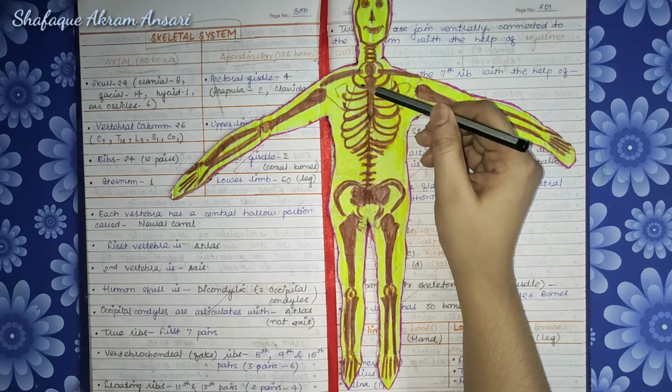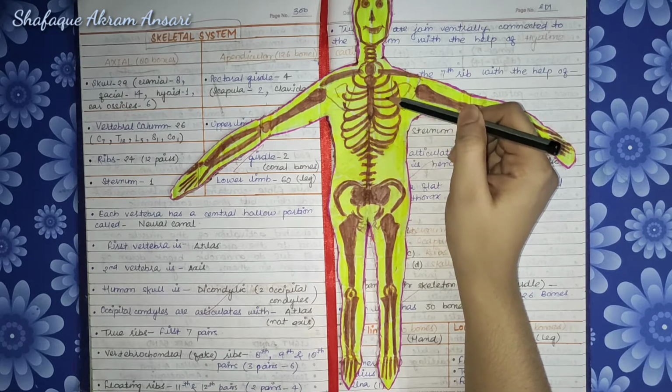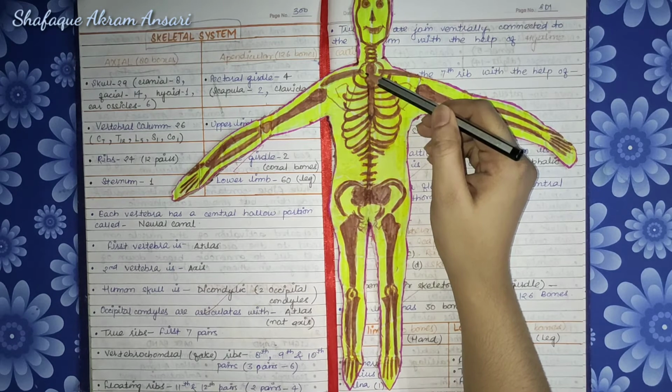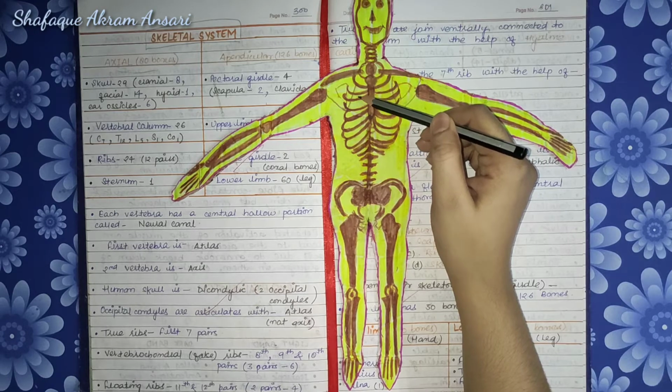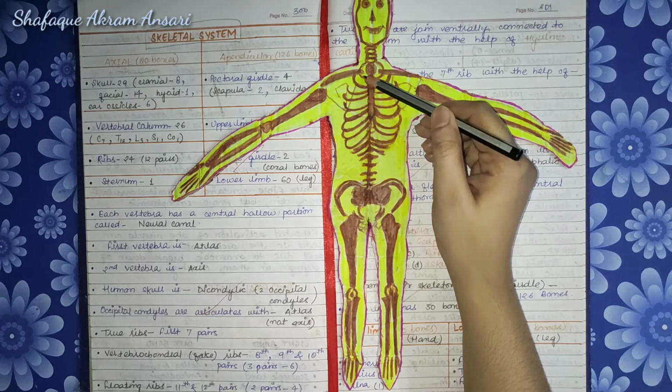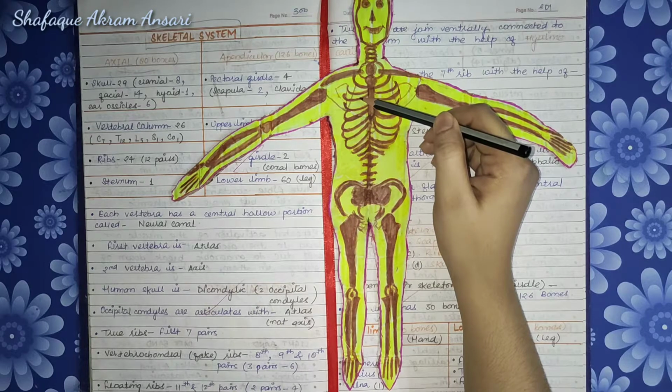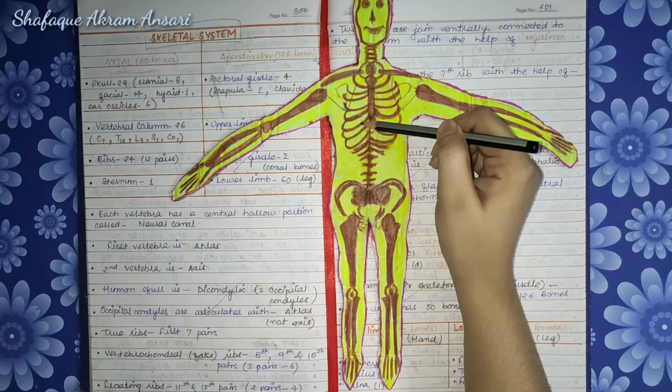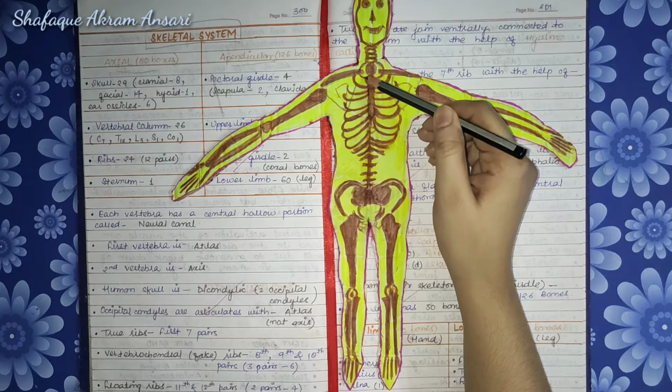There are 12 pairs of ribs, where the first 7 pairs are true ribs: 1, 2, 3, 4, 5, 6, 7. These are the true ribs.